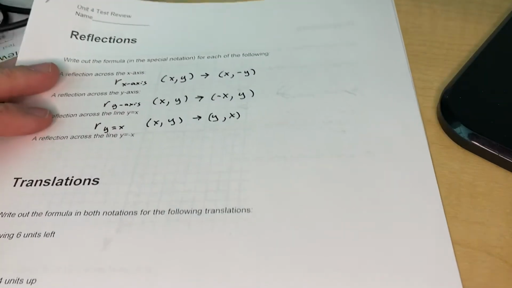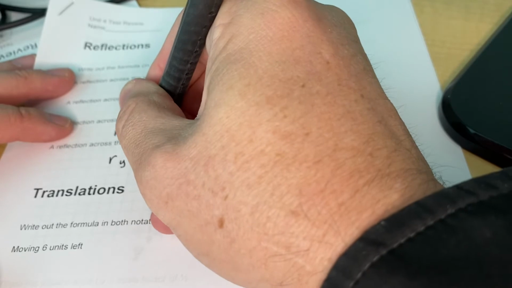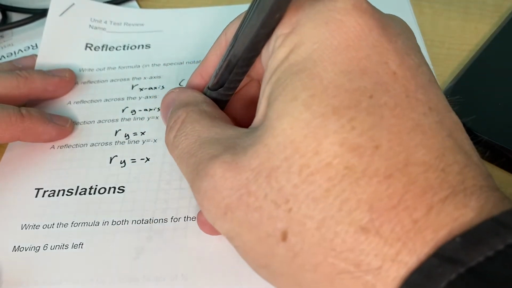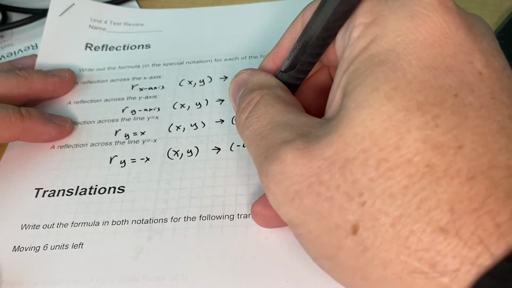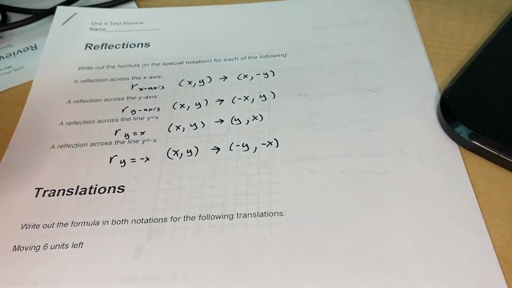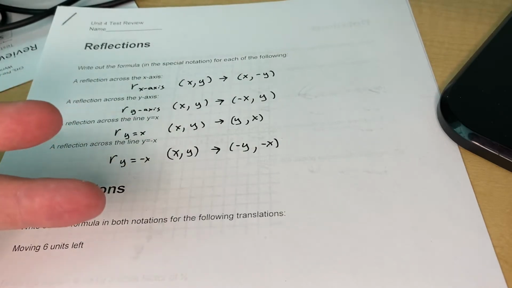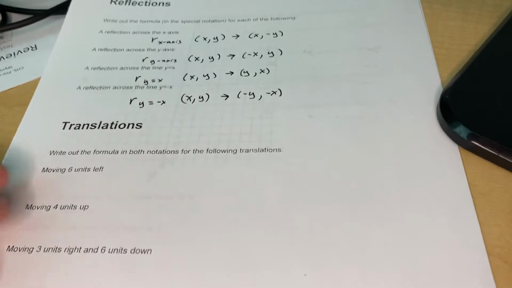And then a reflection across the line y equals negative x. Again, an r with the subscript of y equals negative x. And this is going to go from being (x, y) to being (negative y, negative x). Not only are they going to switch, but the sign in front is going to change as well.